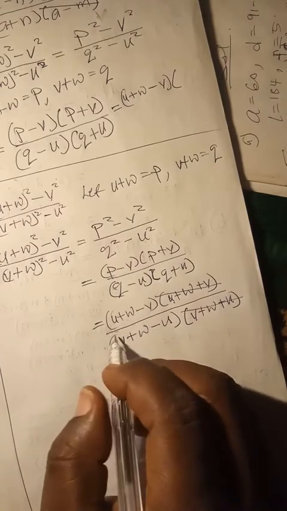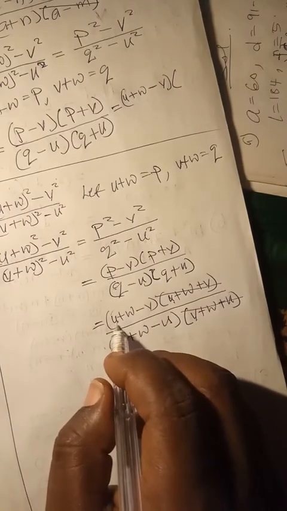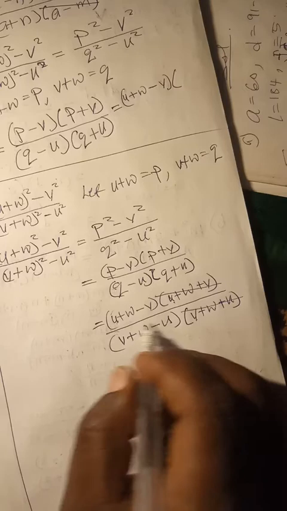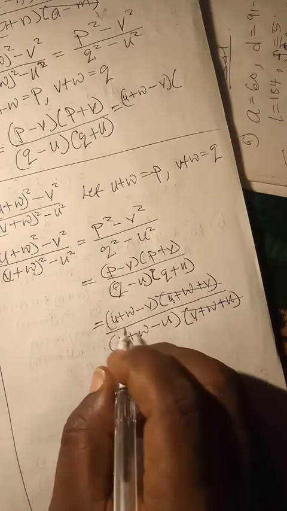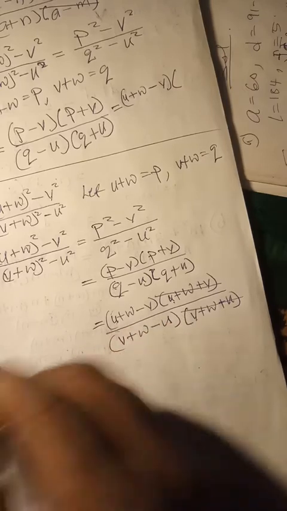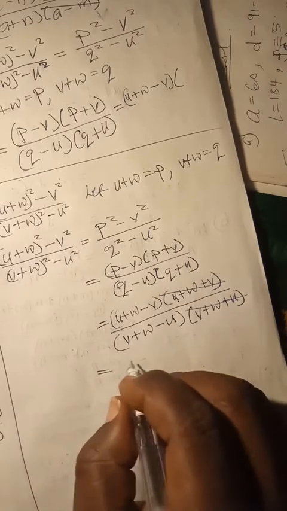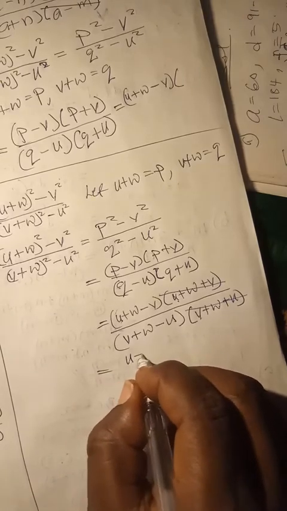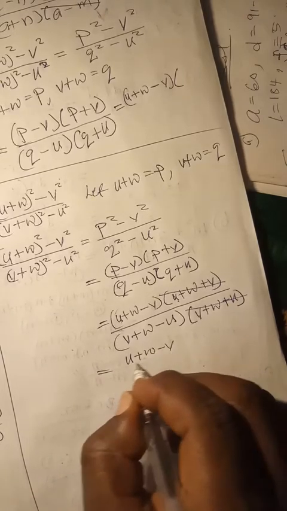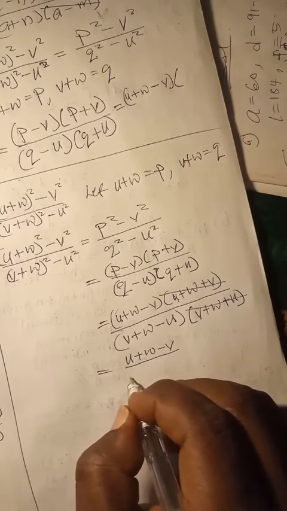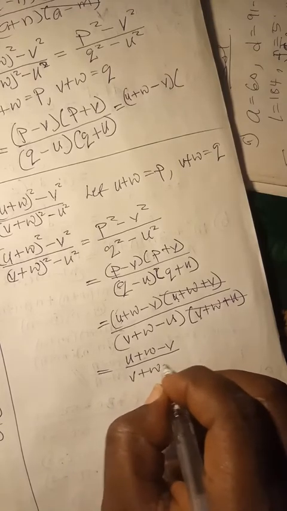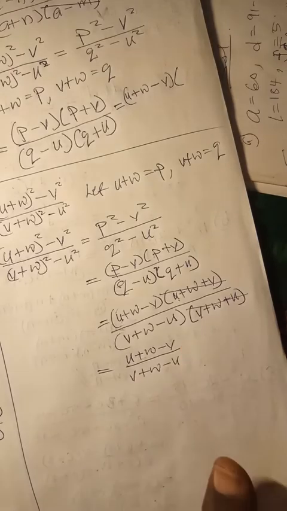But these are not the same. U is positive here, U is negative here, so they are not the same, even if you factor out negative. So we're going to have our answer as U plus W minus V over V plus W minus U. That's it for that.